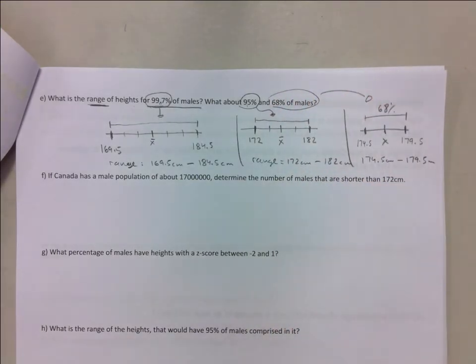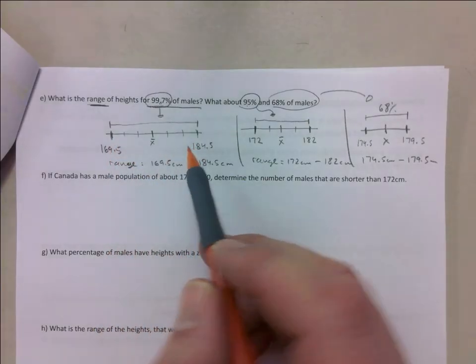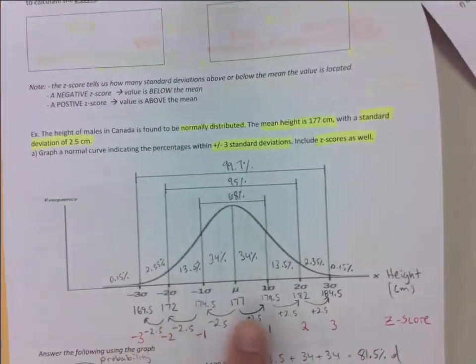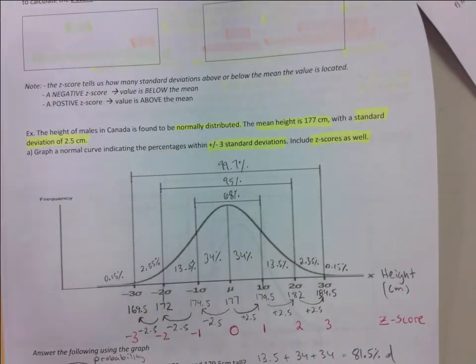And so reading the questions, trying them out, that is what's important here. Okay? Only if I ask you to make a normal curve, then I need you to have all of the values on the bottom, like everything.